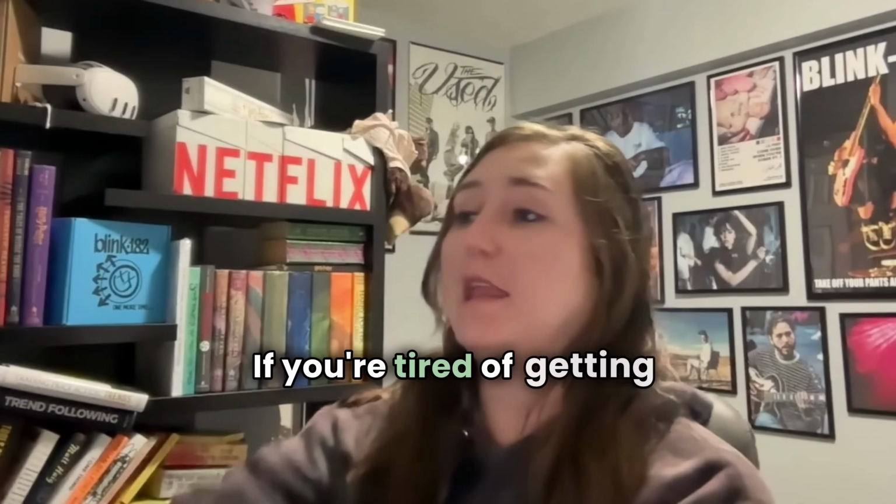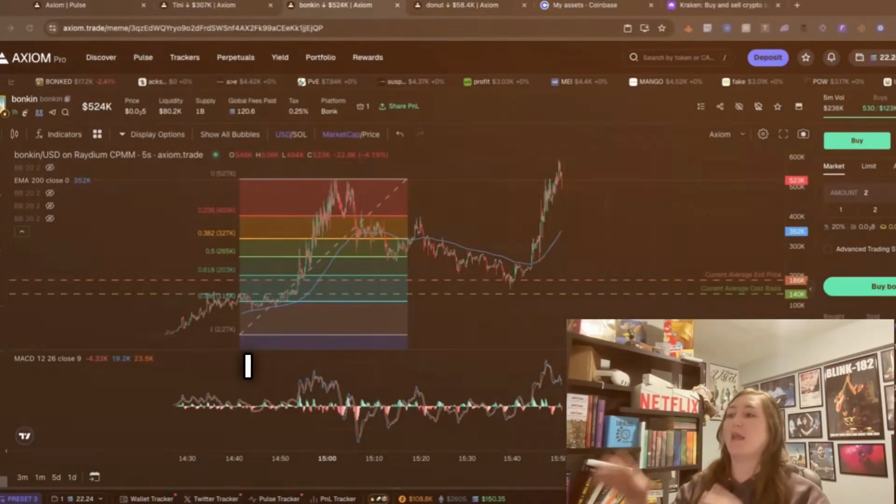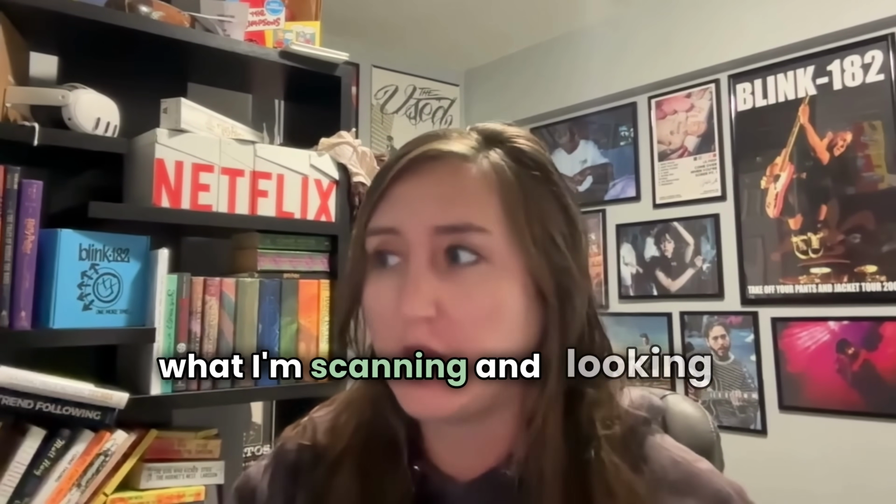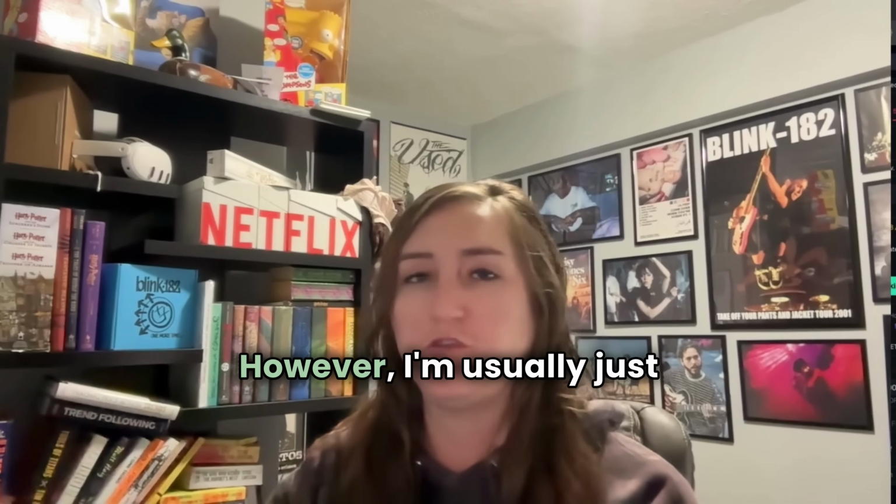If you're tired of getting wrecked on meme coins, I have the strategy here at the very end. I show you exactly what I'm scanning and looking for. I show you filters at the end if you need them. However, I'm usually just scanning without filters.